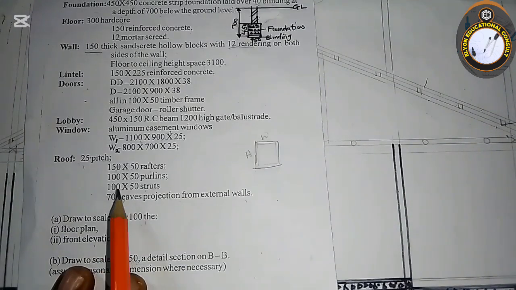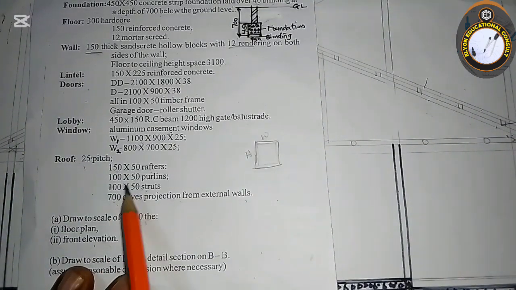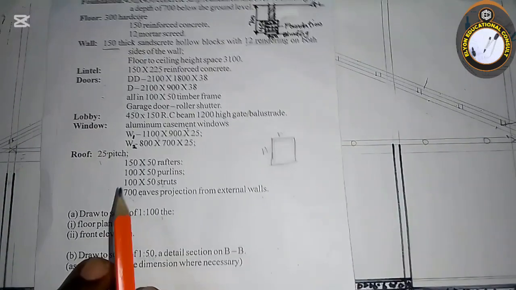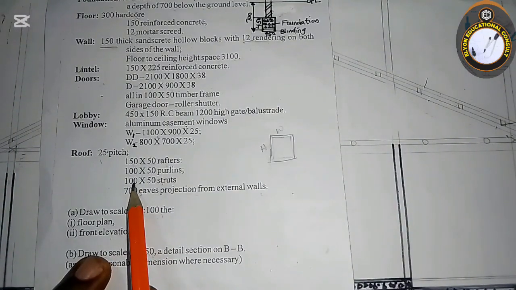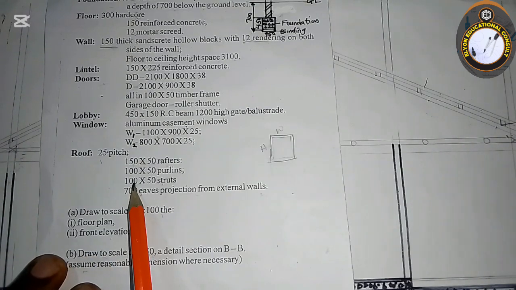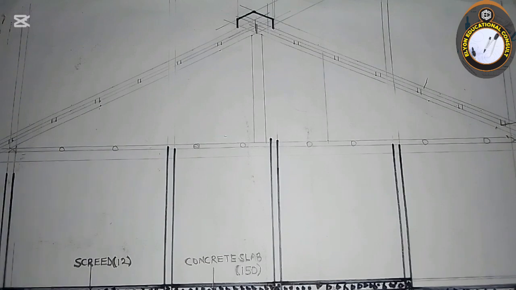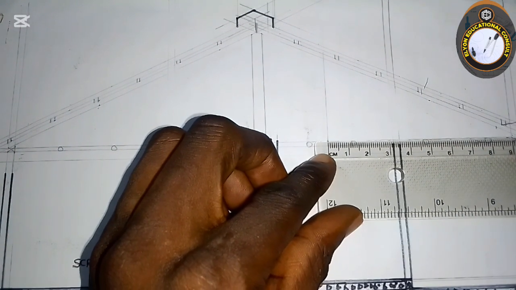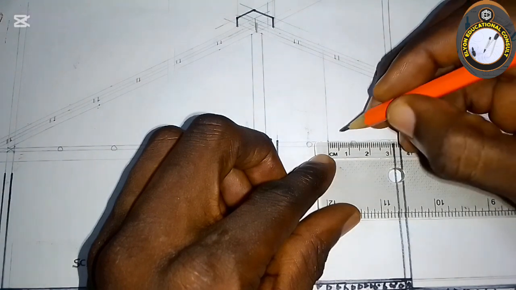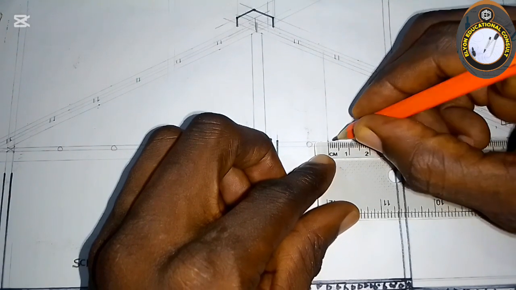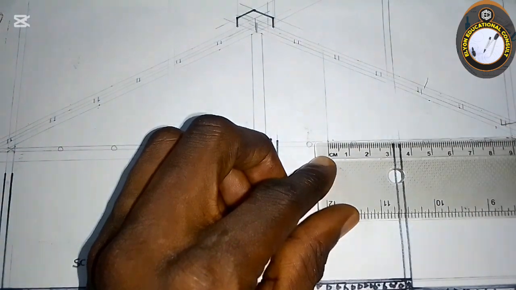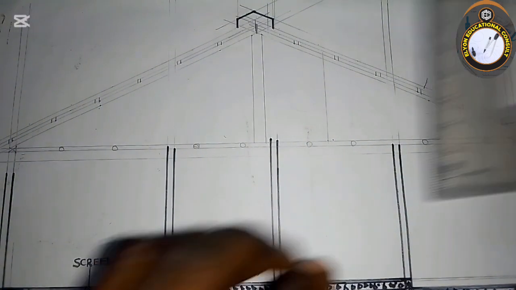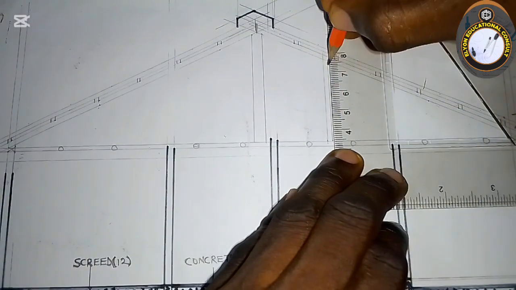The specification is 100 by 50. If we take 100 to scale in centimeters, that will give us 0.2. So from here now, measure 0.2. Okay, so I have this, draw that up like that.